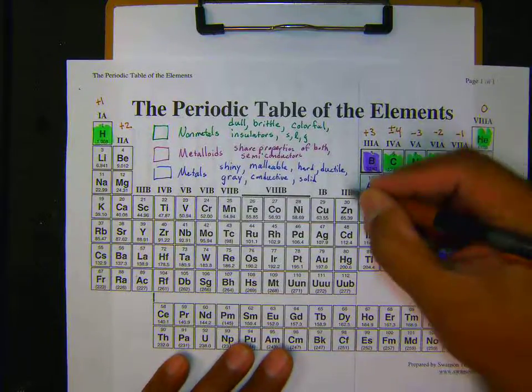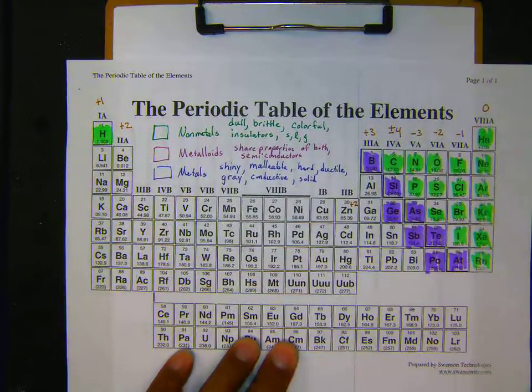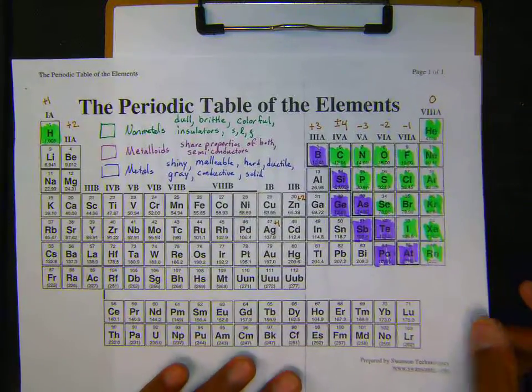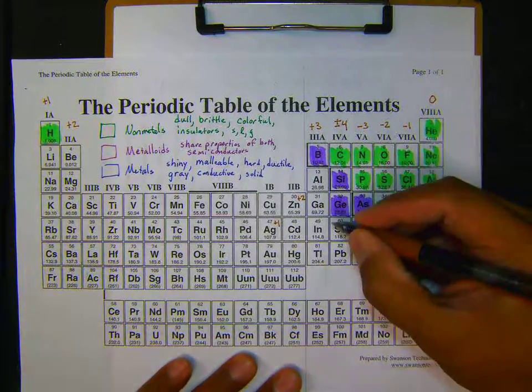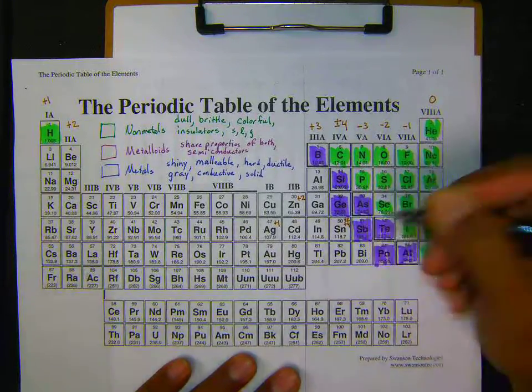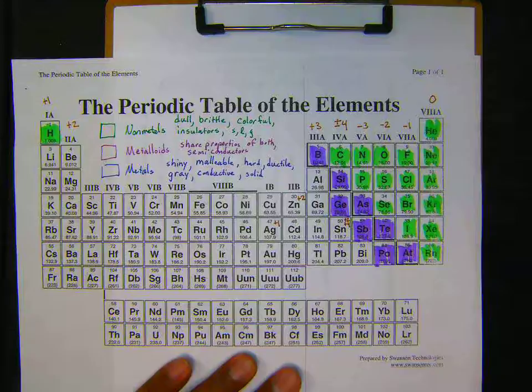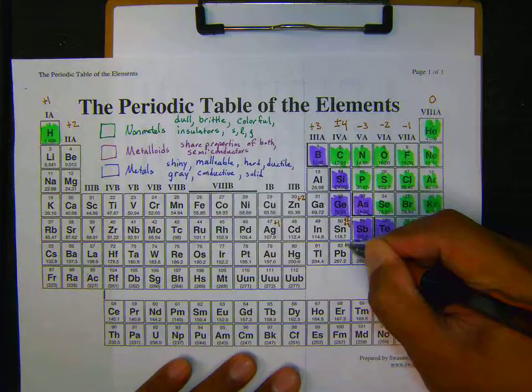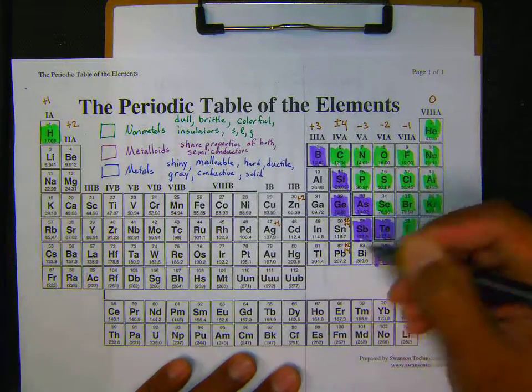Except for zinc. Zinc is always positive 2. And silver is always positive 1. That's just something you have to know. Okay? Zinc is plus 2, silver is positive 1. Tin and lead are other exceptions here. Tin can either be a plus 2 or a plus 4. Plus 2 or plus 4 for tin. Lead is the same way. Lead can either be positive 2 or a positive 4.